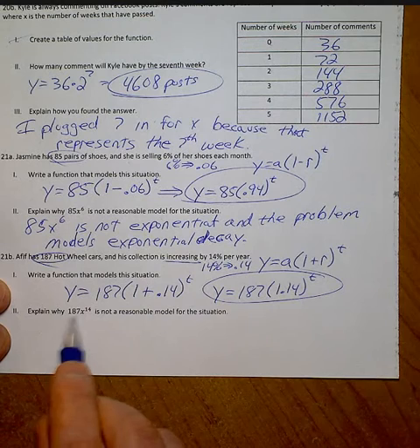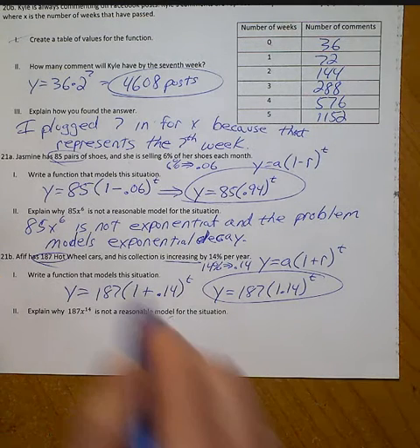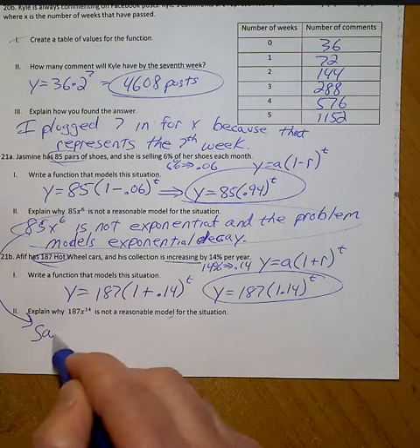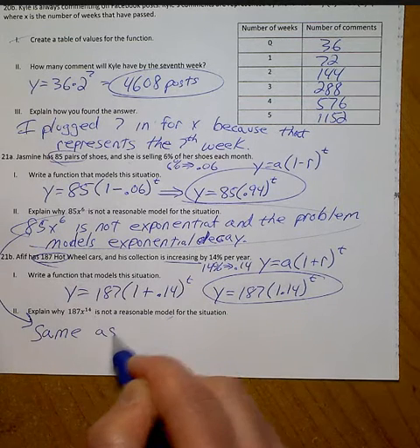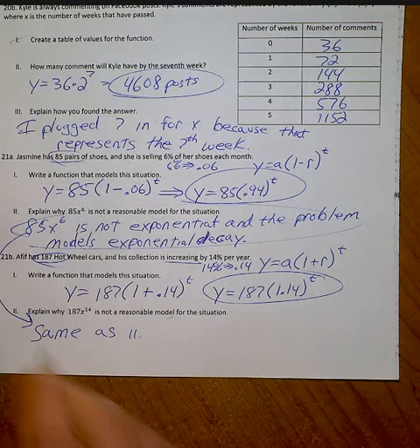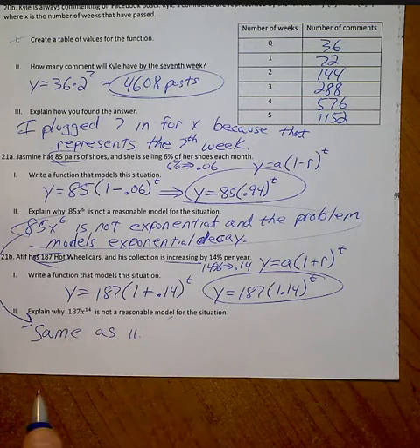Explain why this is not a reasonable model. Same as number 2 up there. Okay? You're going to write that sentence out though.